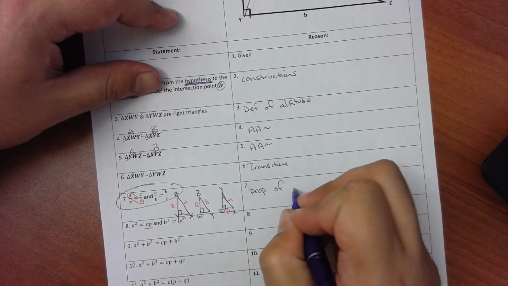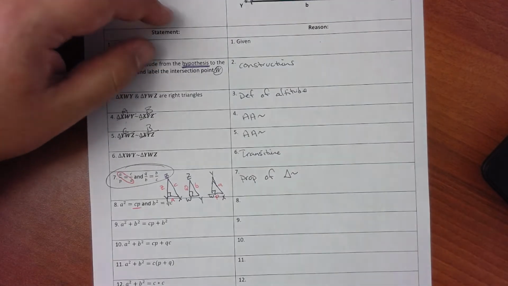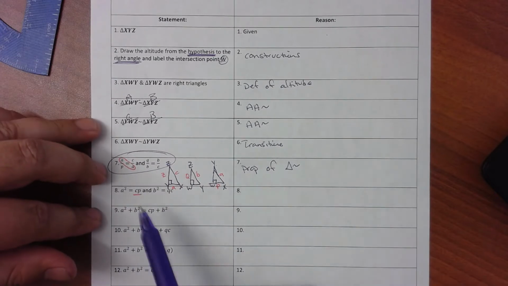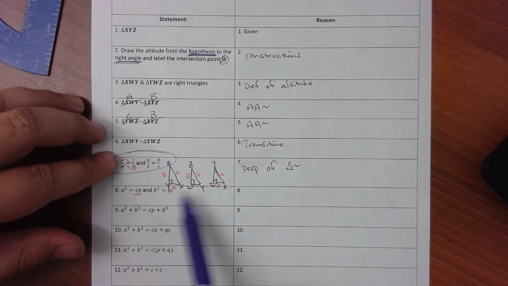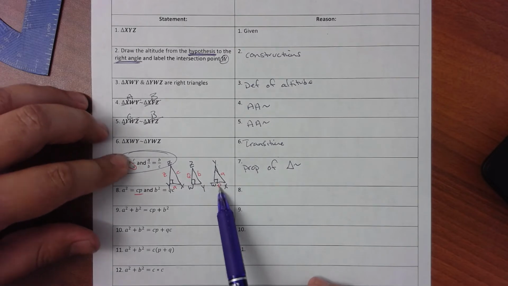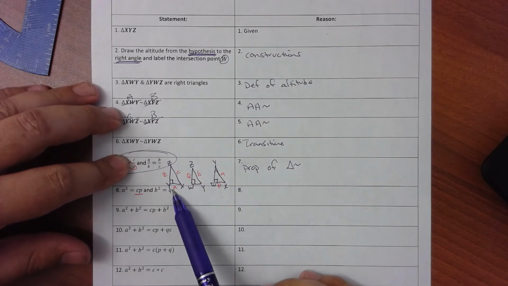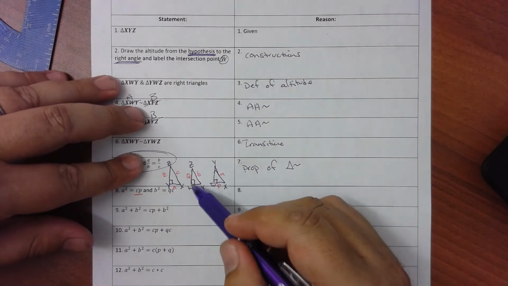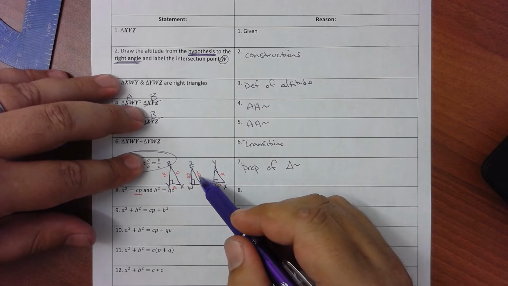Properties of similar triangles. That's where my proportions came from. Corresponding parts. A over p, this is the hypotenuse over the short side, equals the hypotenuse over the short side of the big triangle. Q is the long leg over the hypotenuse.